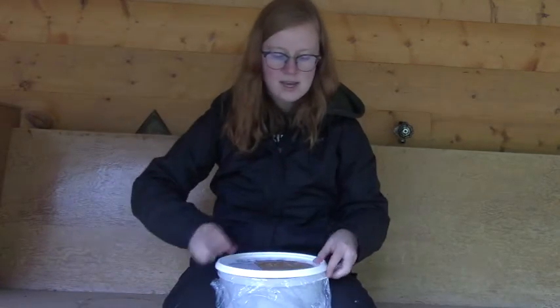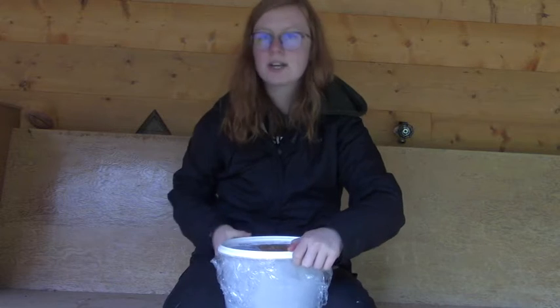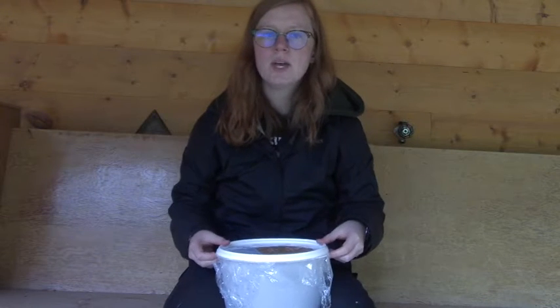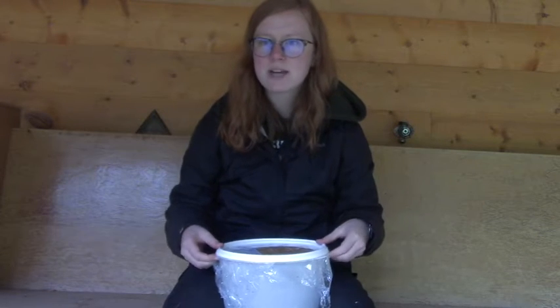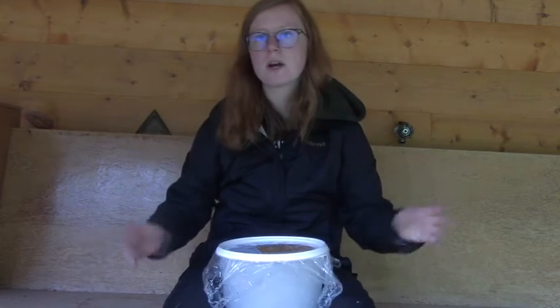And then I popped the lid on so that the plastic wrap stays. You can use other things other than plastic wrap as long as it's a plastic type material. So you can use a plastic bag of some sort. I just used plastic wrap because it worked the best for me because I could choose what size I needed.